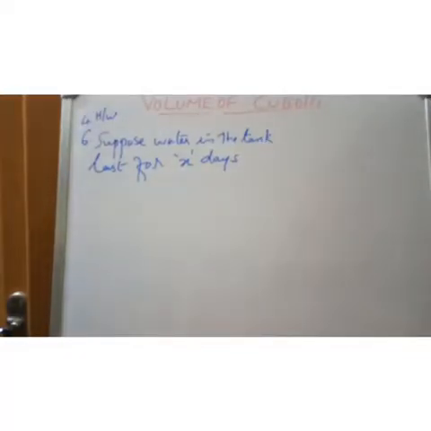Exercise 13.5, question number 6. A village having a population of 4,000 requires 150 liters of water per head per day. It has a tank measuring 20 meter by 15 meter by 6 meter. For how many days will the water of this tank last? This is the question.